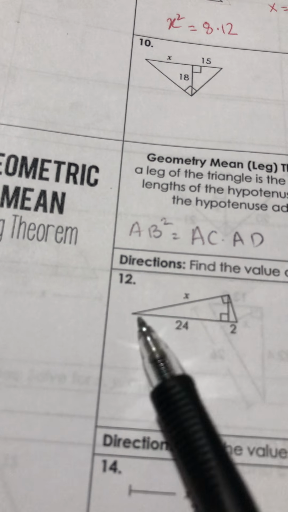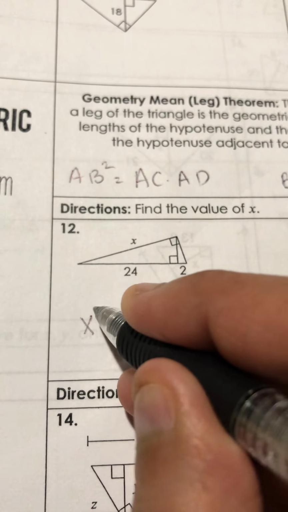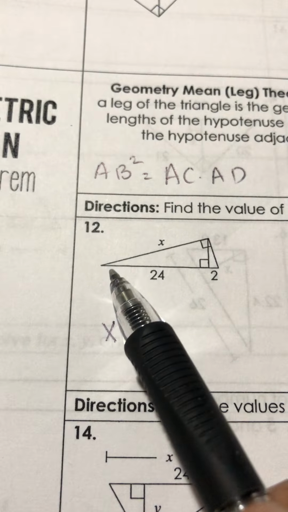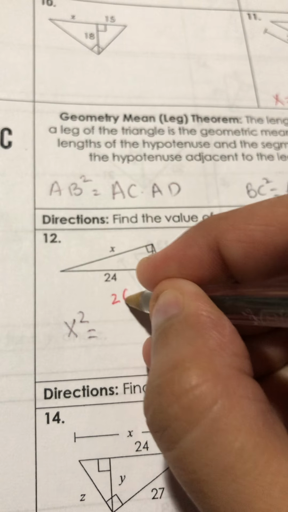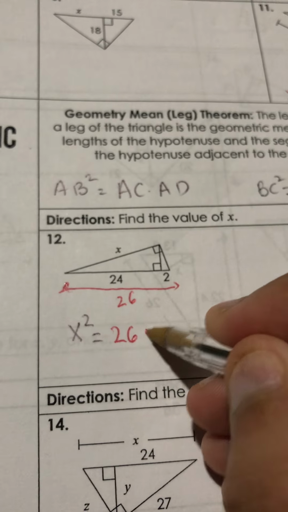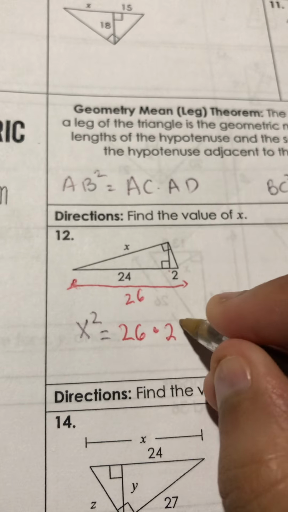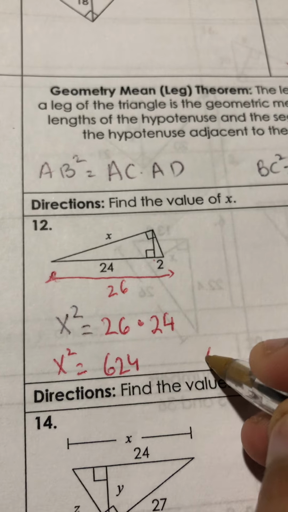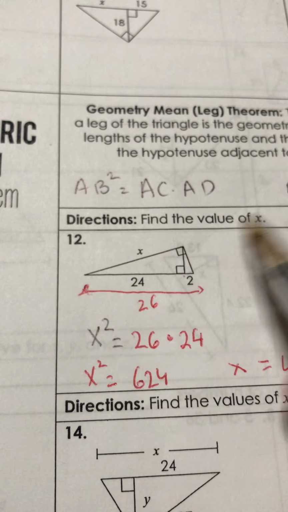Okay, let's do one example. I want to find the leg of the right triangle. Can you see? This is my altitude. To find the leg, I know the leg is the geometric mean of the hypotenuse and the adjacent segment. Now my hypotenuse is 26 because 24 plus 2 is 26. So 26 times the segment adjacent to that leg, 24. So x squared equals 624, and taking the square root, x would be 4 square root 39. This is the length of my leg.